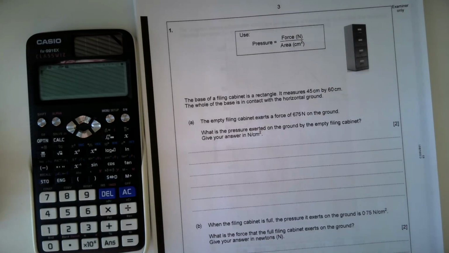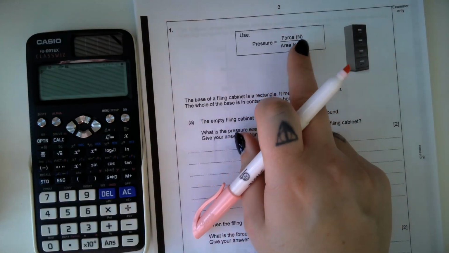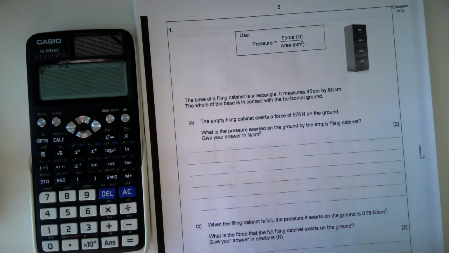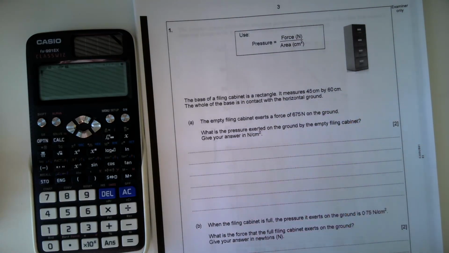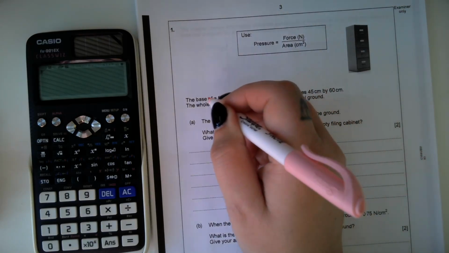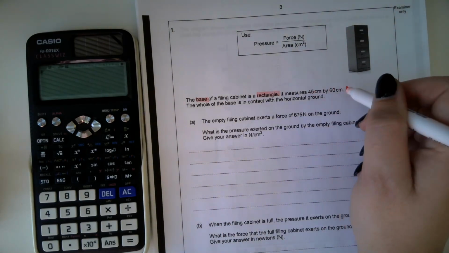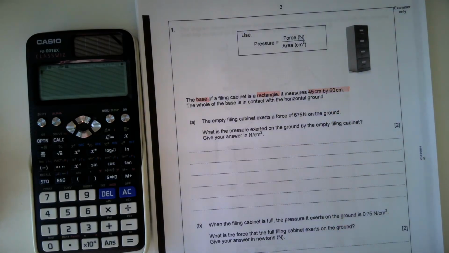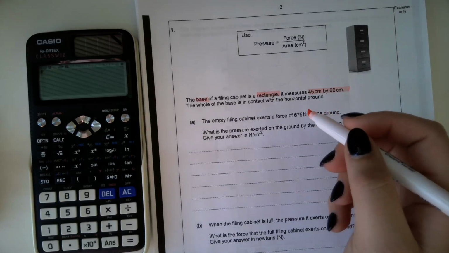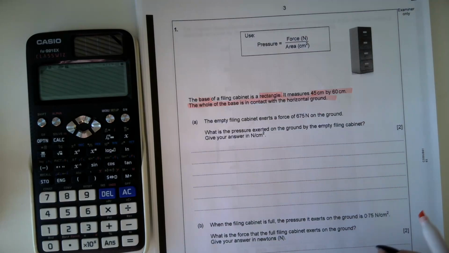Question 1. So at the top we've got: use pressure equals force in newtons divided by area in centimetres squared. And we've got a picture of a filing cabinet here. The base of a filing cabinet is a rectangle. It measures 45 centimetres by 60 centimetres. The whole of the base is in contact with the horizontal ground. This is important when we're dealing with pressure, force and area.